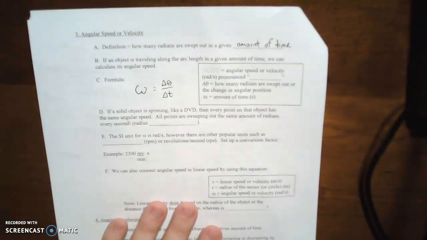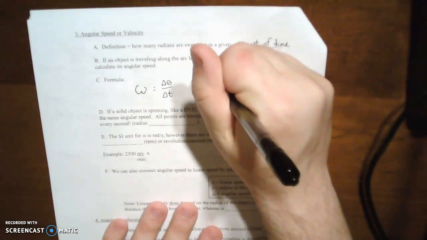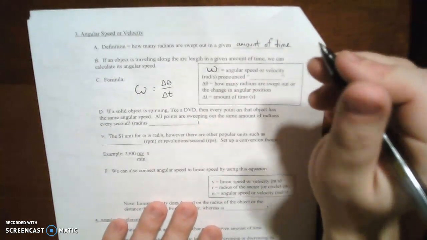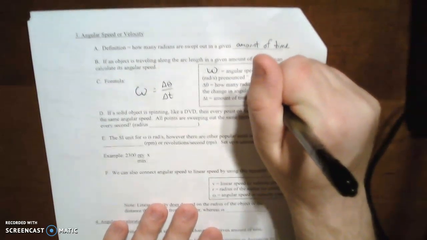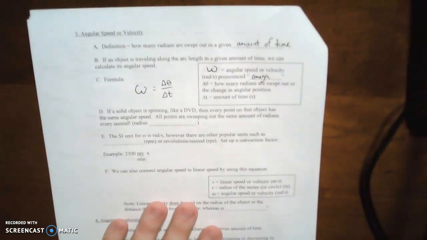But that works as well. So omega is the angular speed or velocity in radians per second. Delta theta is how many radians are swept out, or the change in angular position. And once again, delta t is the amount of time.